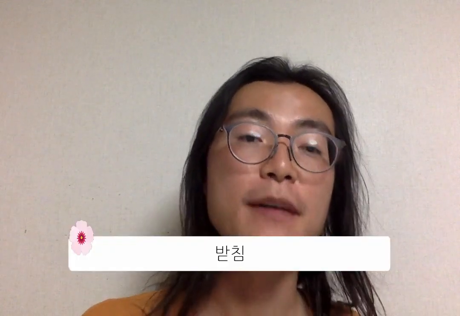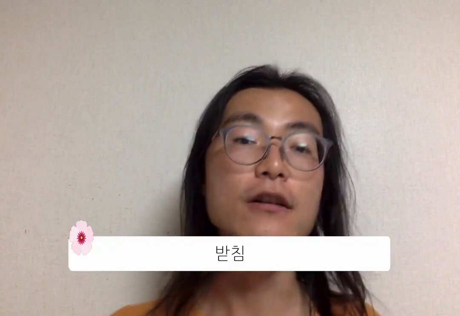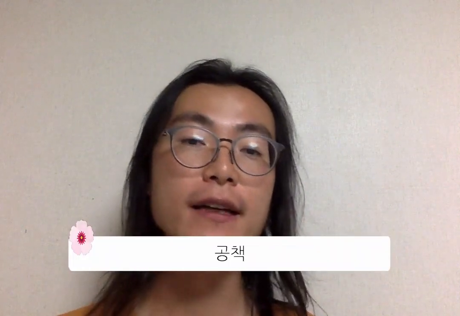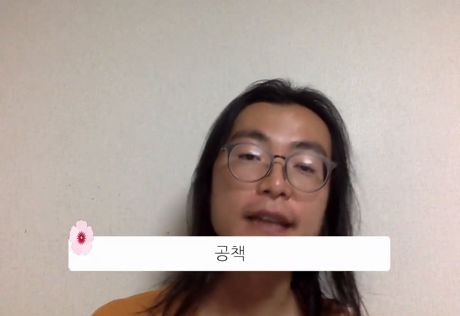When you are saying this is a lunchbox, the ending part of the sentence changes depending on the existence of the last character's final consonant, 받침. So, in the case of 공책, the last character is 책, right? And the last character has a final consonant, 기역.